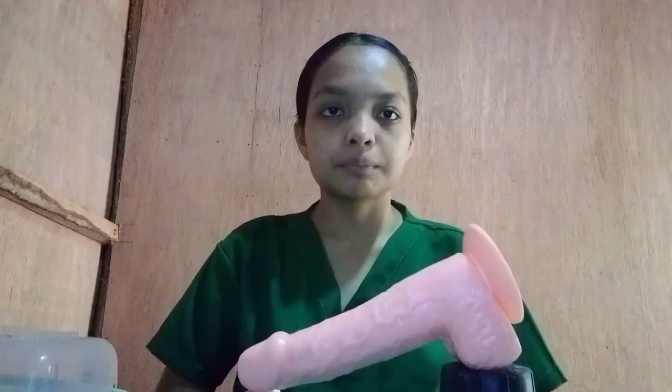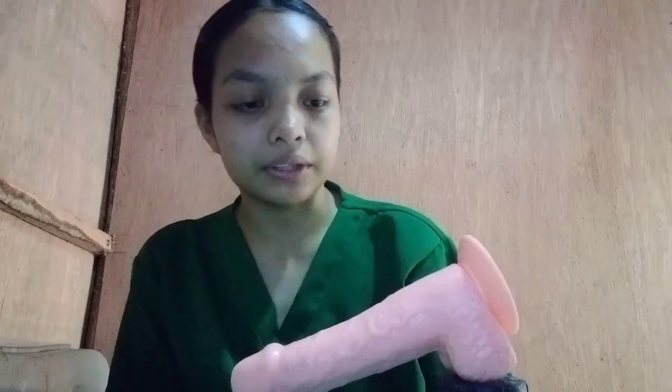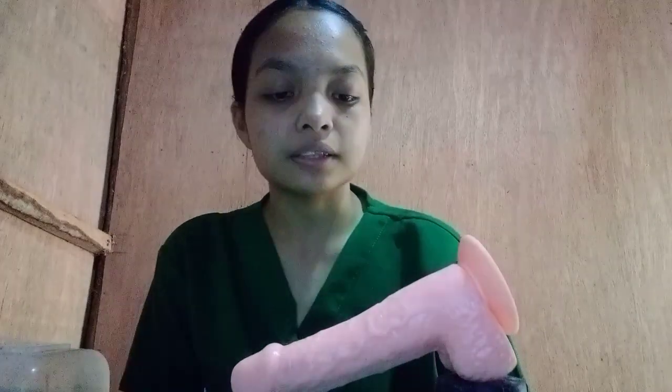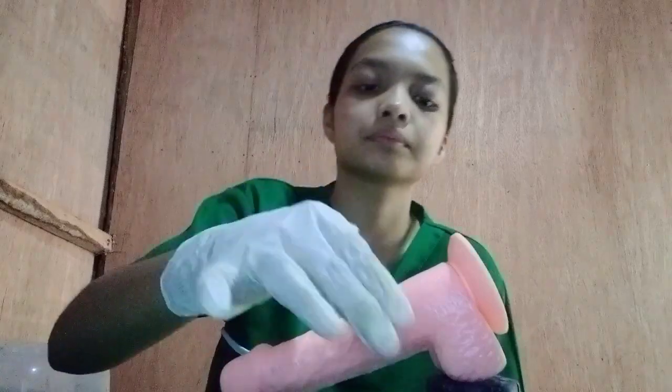The next is to inspect the skin of the shaft for rashes, lesions, or lumps. So as I inspect, the skin of the penis is wrinkled and hairless. There is no presence of rashes, lesions, or lumps. Next is to palpate the shaft for hardened area or area of tenderness. So as I palpate, I notice that it is non-tender, soft, and flaky.